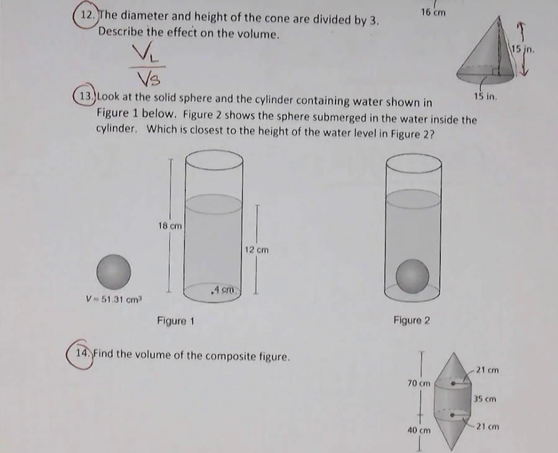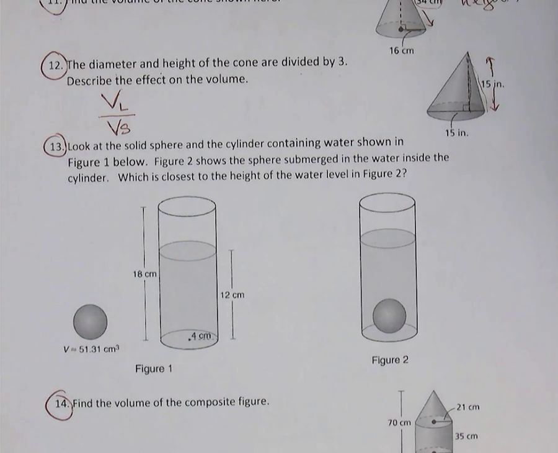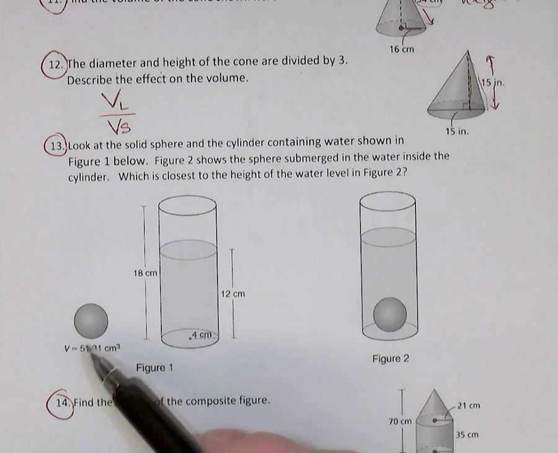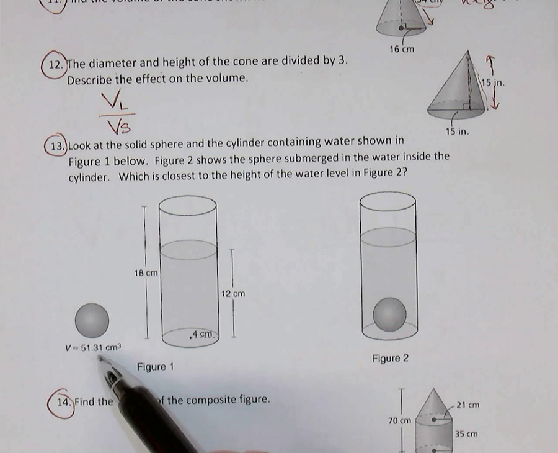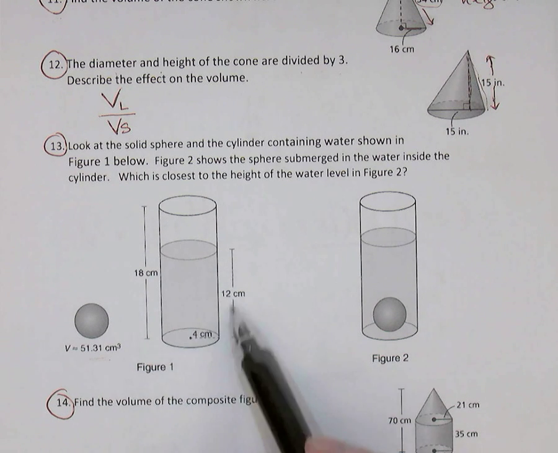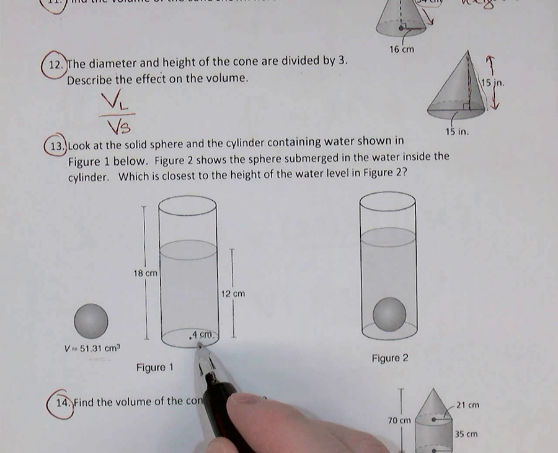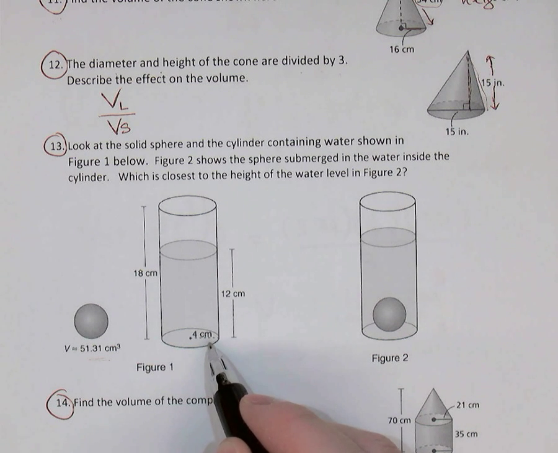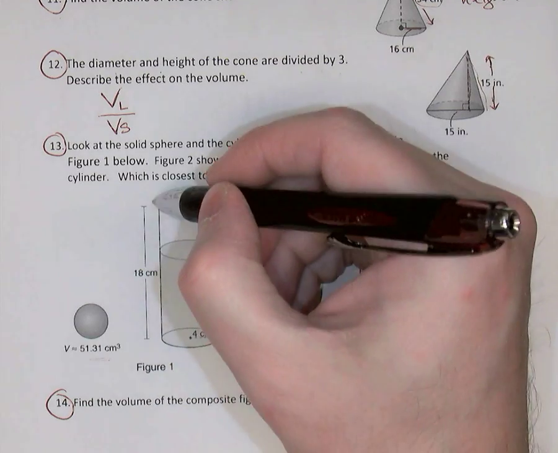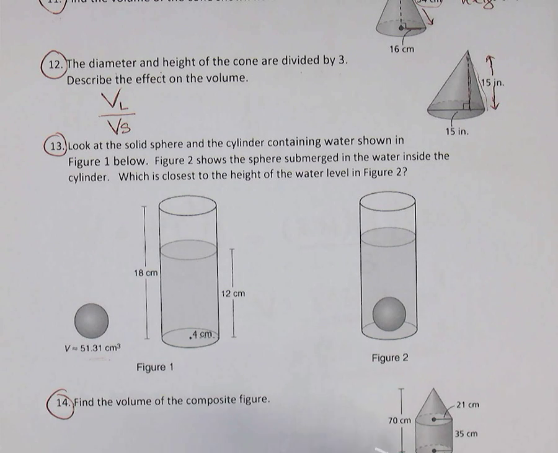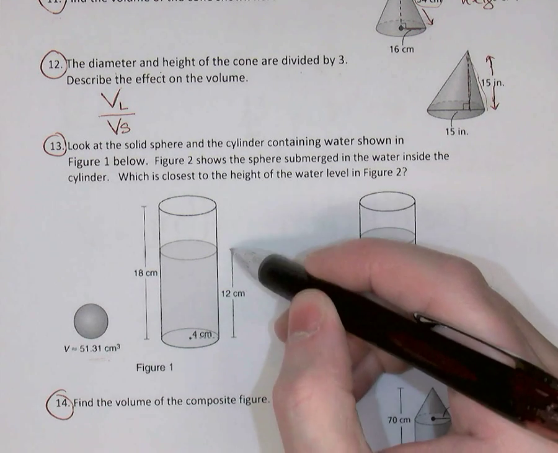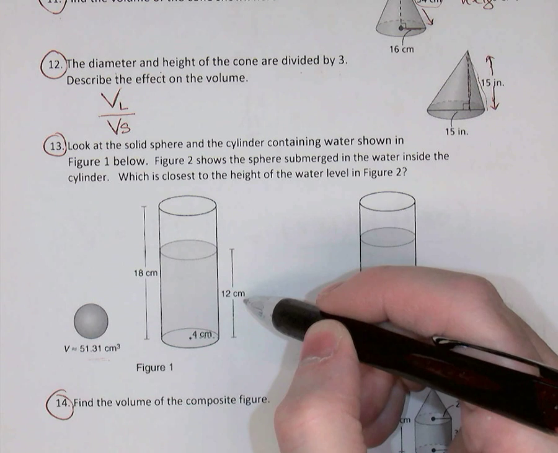Now, question number 13, a little bit more complicated conceptually, because it has more than one step here, 2 or 3 steps. We have a sphere whose volume is given, and it's going to be dropped into some water, which is in this cylinder. Now, we know that the radius of the cylinder is 4 centimeters. We know the height of the cylinder was 18 centimeters. Now, that probably is going to be irrelevant information. We're not going to need that. But the depth of the water is 12 centimeters.